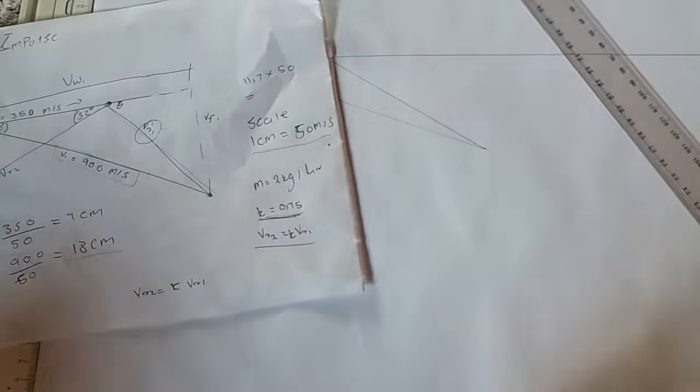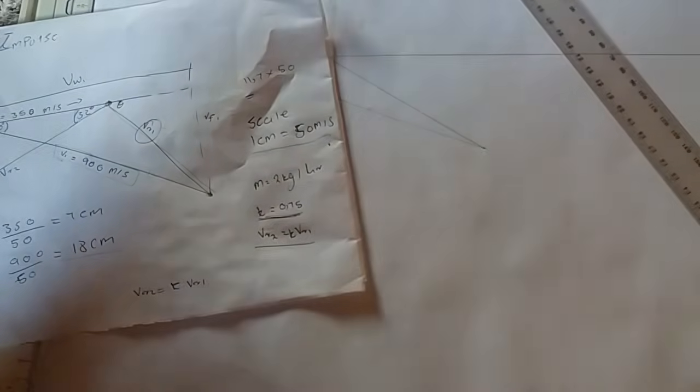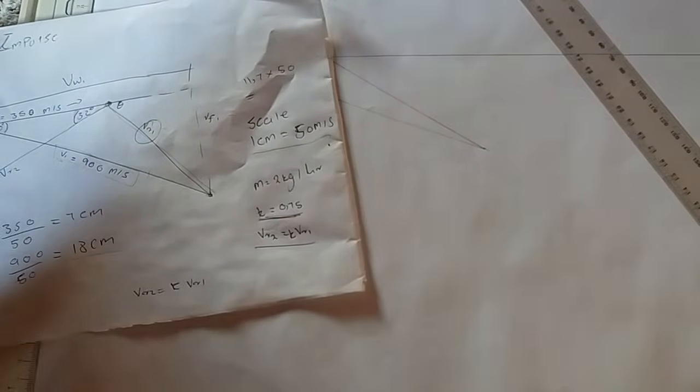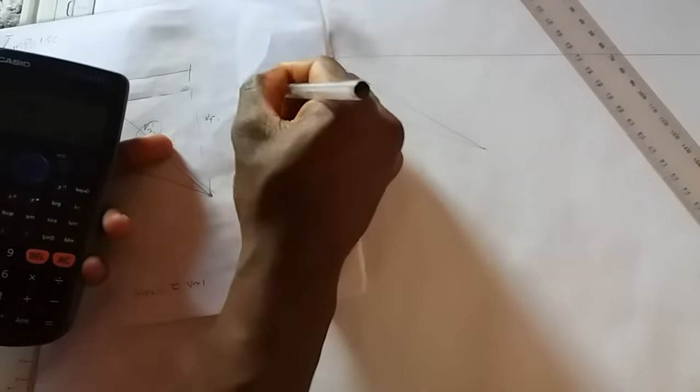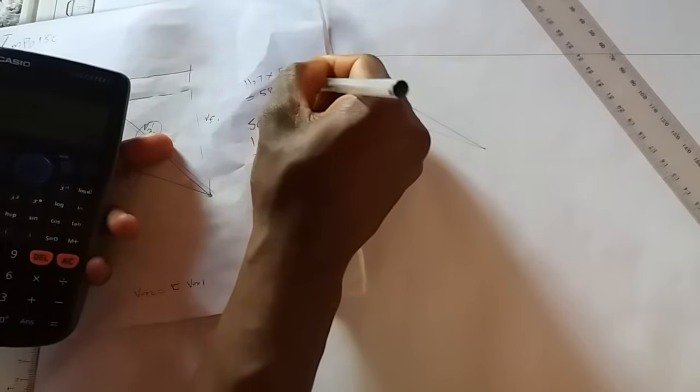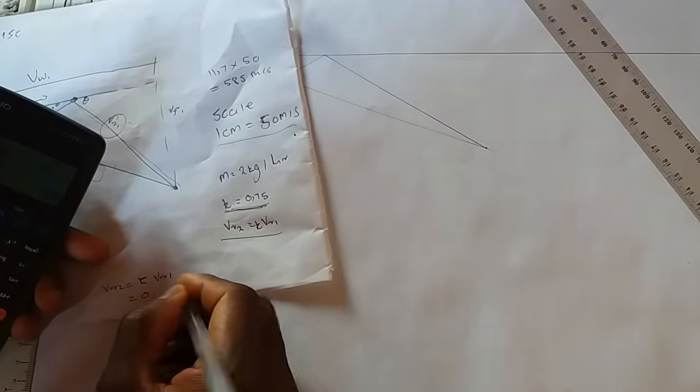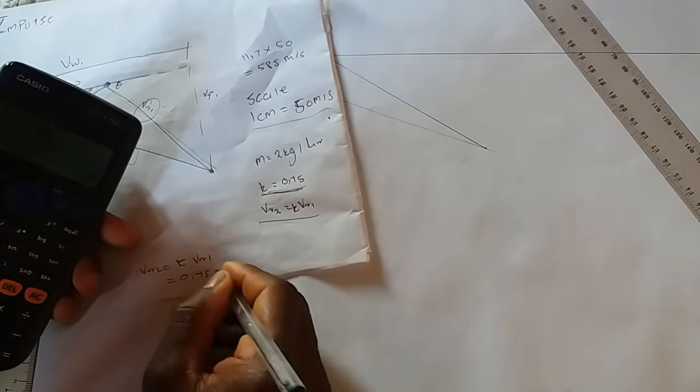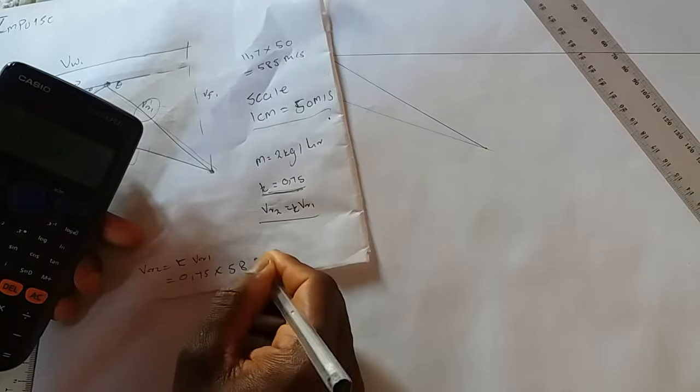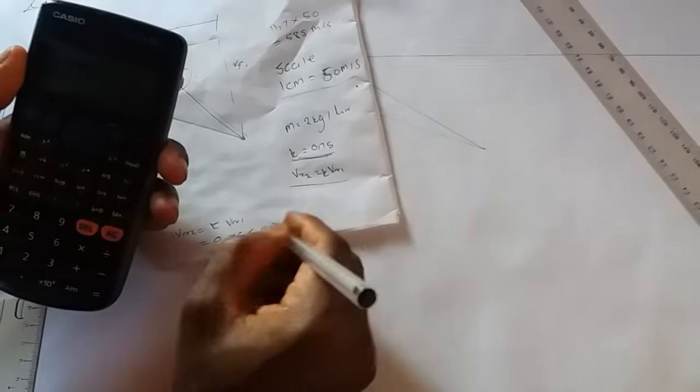And this will give us 585 meters per second. And then we come and put here the value of K is 0.75 times 585, and then we get our answer as 0.75 times 585.